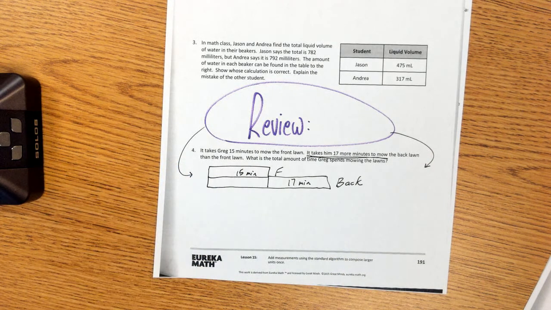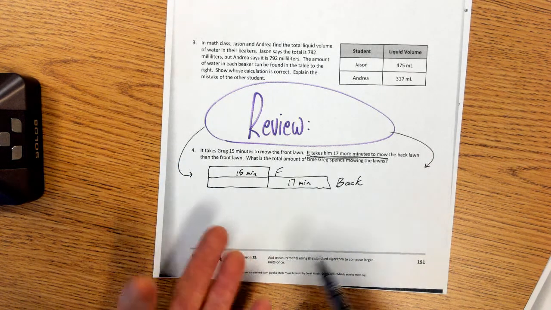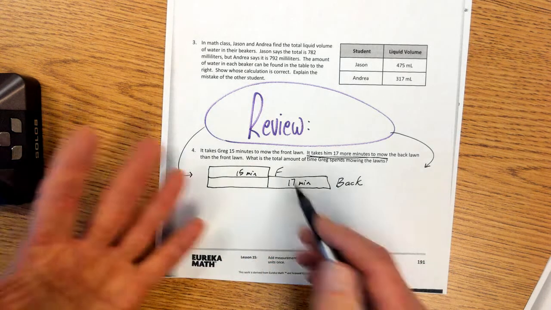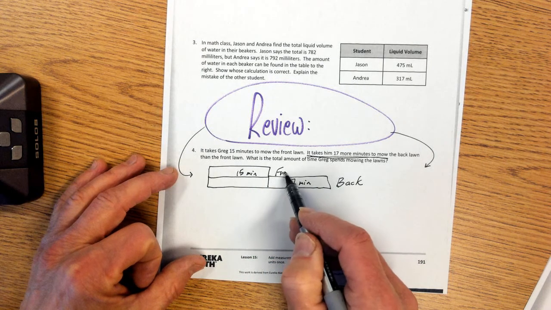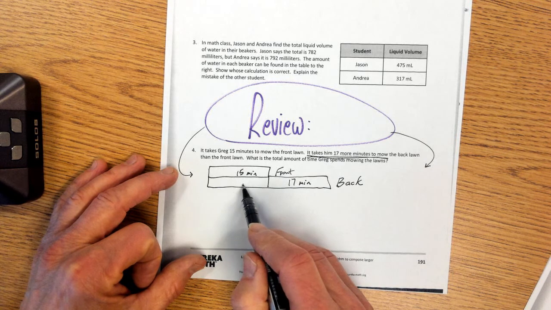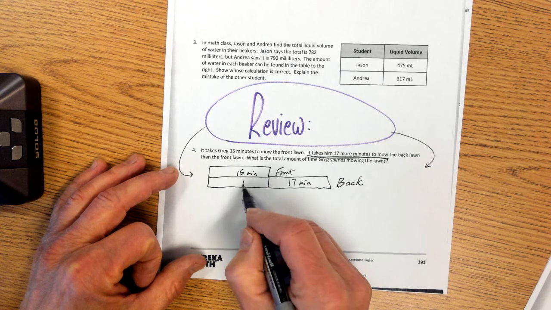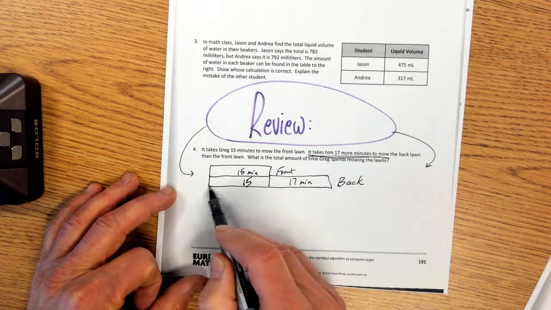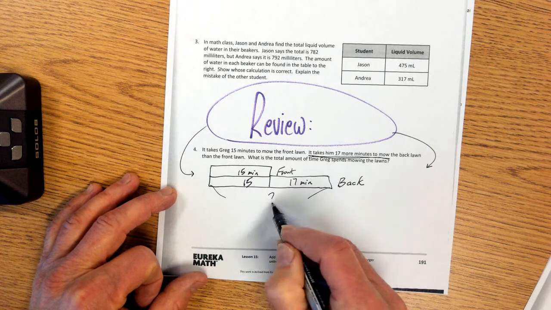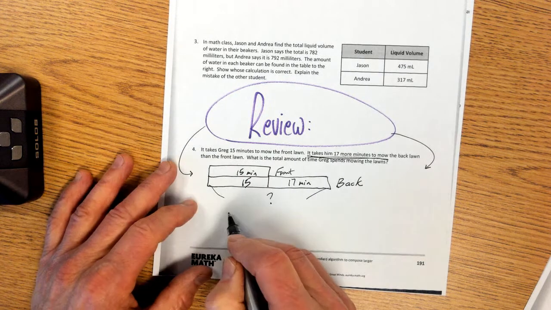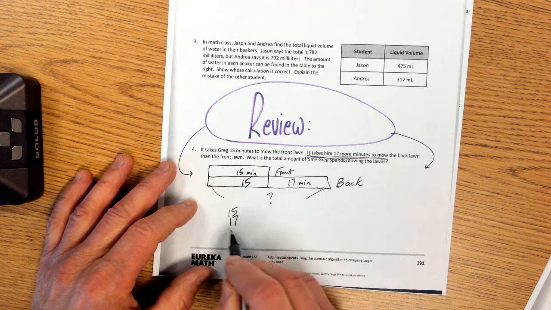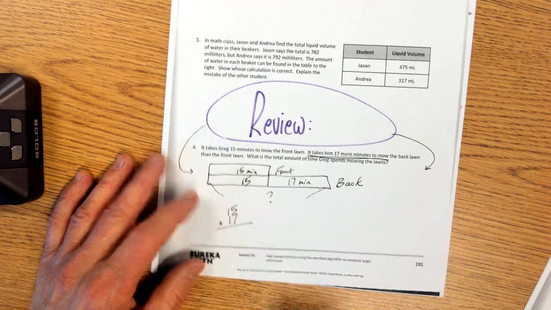Now, there's different ways to draw this, but I like this because it shows me the two lawns. There's the front and there's the back. So this section of the tape has to be the same as that, right? It's the same length, 15. And that's why you chose to stick these two together. Well, that's pretty smart, right? 15 plus 17. I saw this vertical stack a number of times.